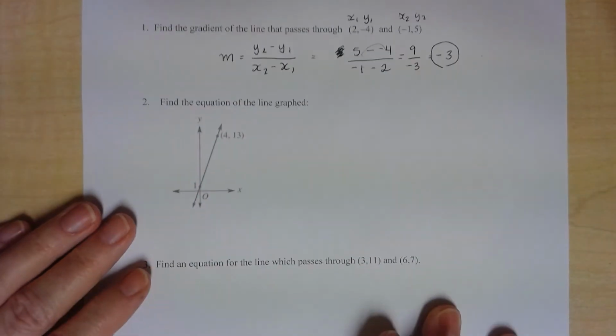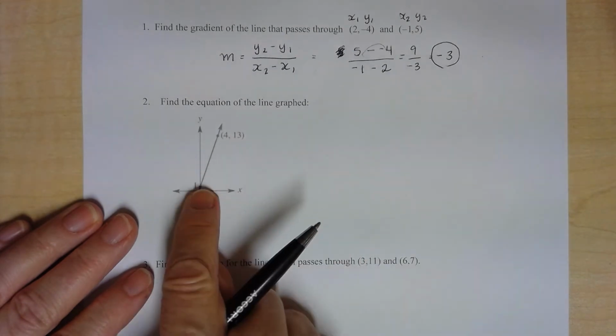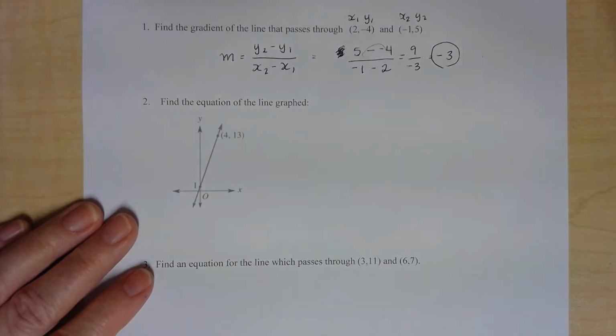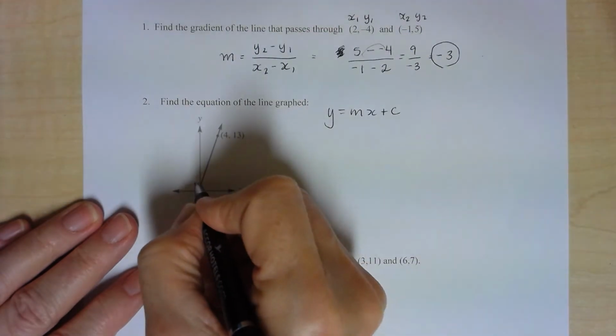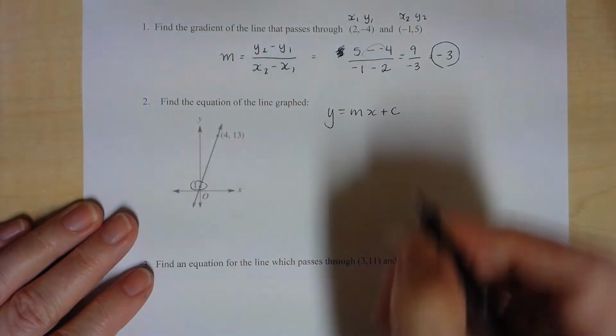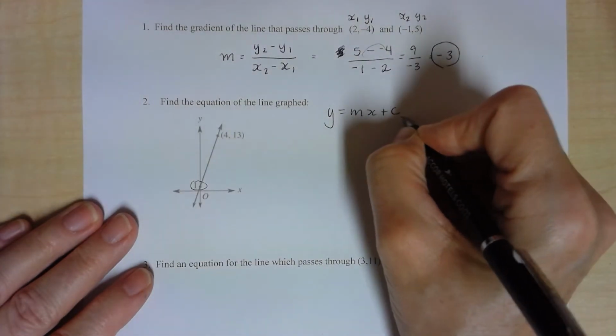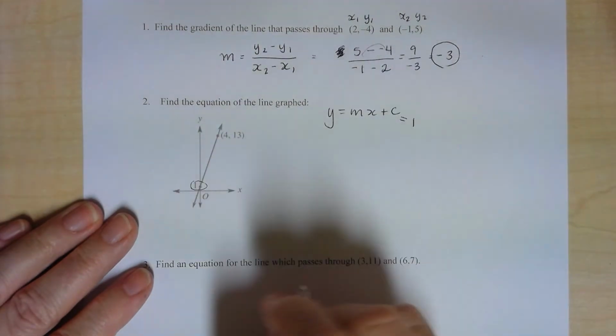Alright, this one says find the equation of the line graphed. Okay, so there's a line here. I know I want to write the equation as y equals mx plus c, and I can see the y-intercept right there is 1. So I know that my c is equal to 1. Now I have to find the gradient.